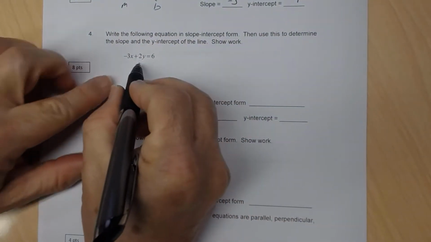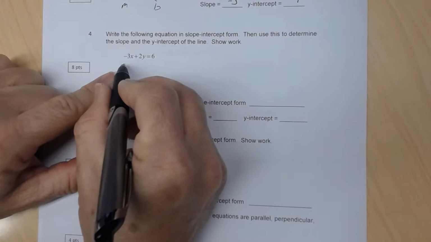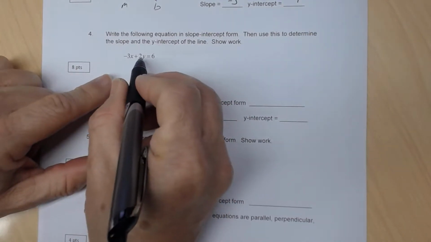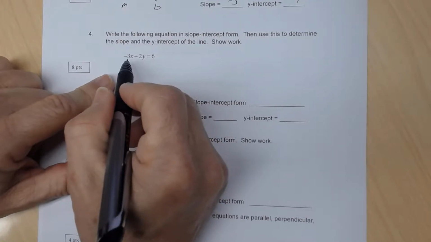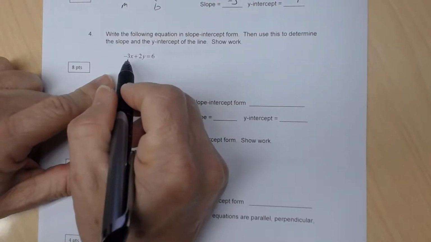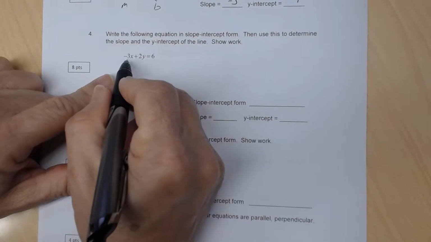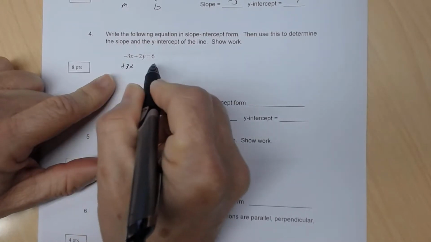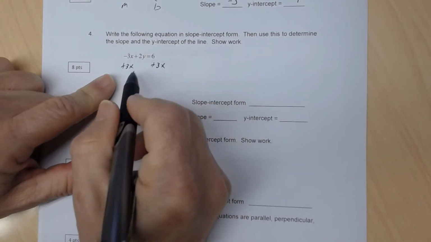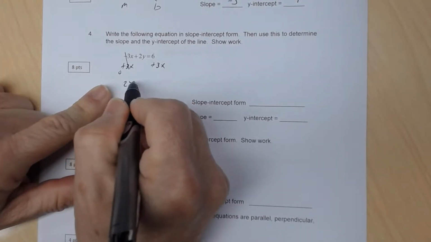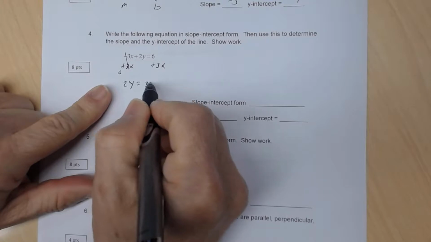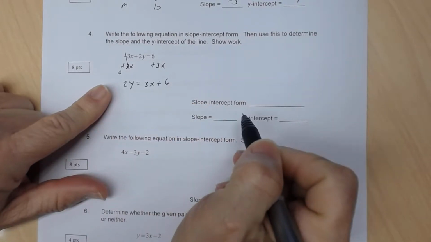So first thing I'm going to do here, one of the approaches is, since I'm trying to get the term y by itself, let's go ahead and move this -3x to the other side. Since that's a -3x, I'm going to add 3x to both sides. And so I get 2y. Okay, so I'm going to combine like terms. That's 0. So I get 2y equals 3x plus 6.